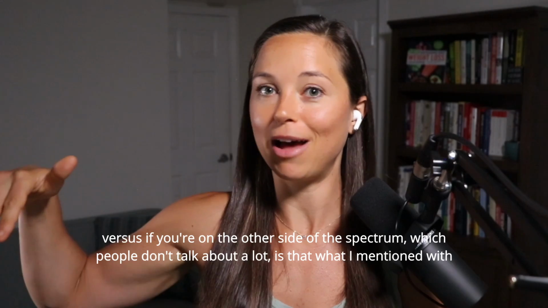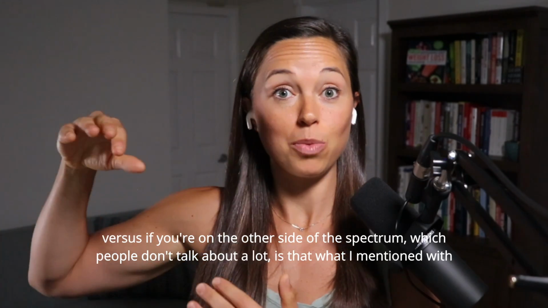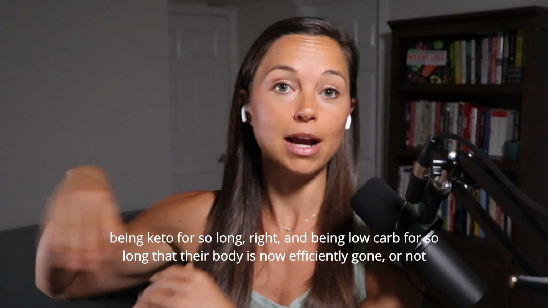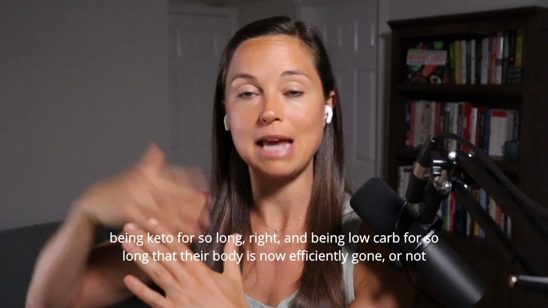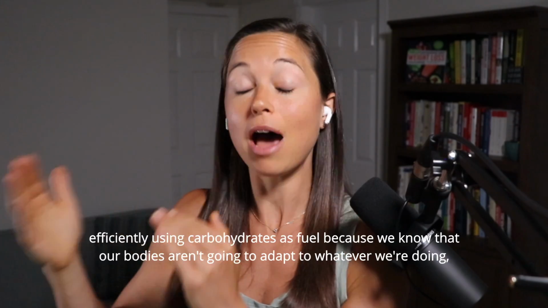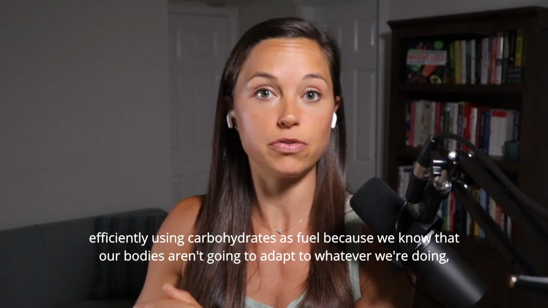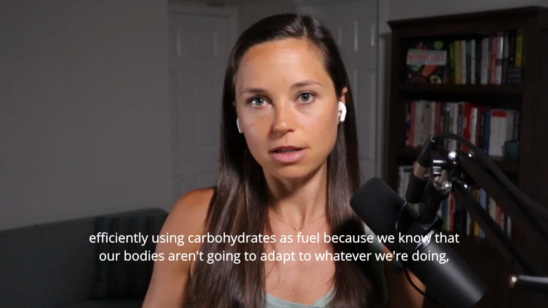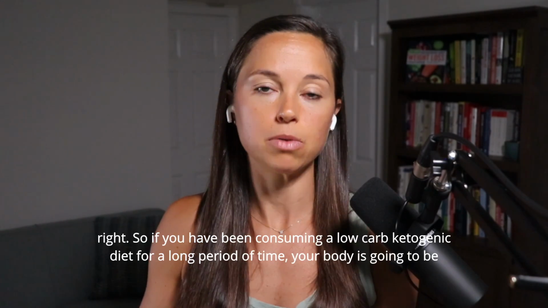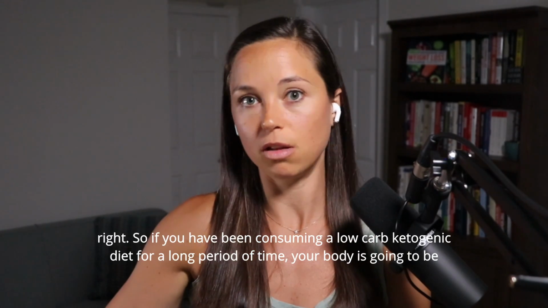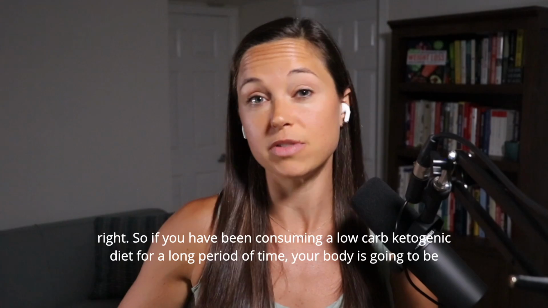That's if you're on that side of the spectrum, versus if you're on the other side of the spectrum, which people don't talk about a lot, which is what I mentioned with being keto for so long, right? Being low carb for so long that their body is now not efficiently using carbohydrates as fuel, because we know that our bodies are going to adapt to whatever we're doing, right?